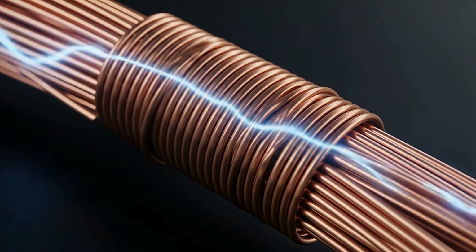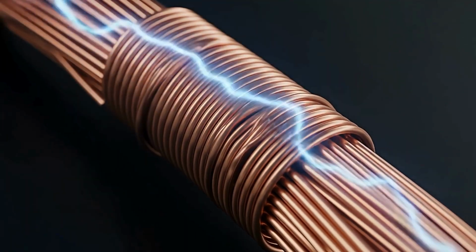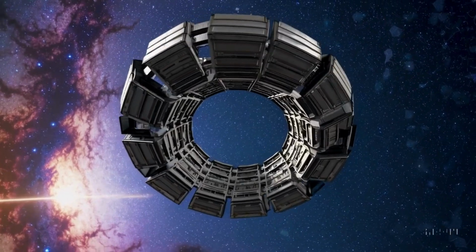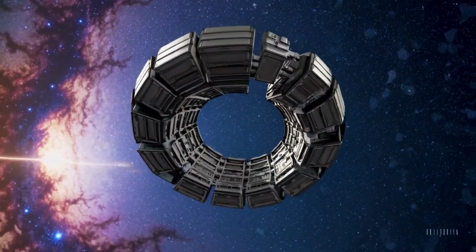Also, from the energy perspective, this method makes a lot more sense. You only need to spend energy to start or to stop the rotation. Once started, the station will keep spinning in the vacuum of space.